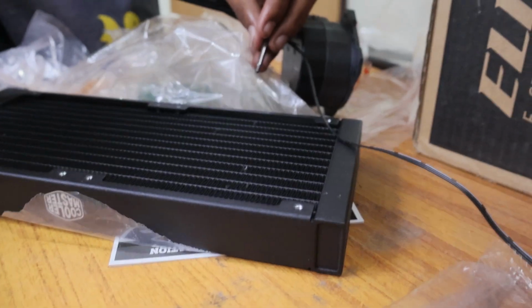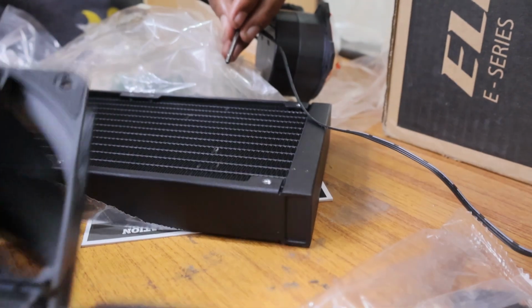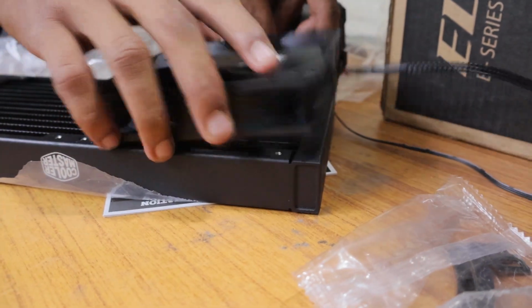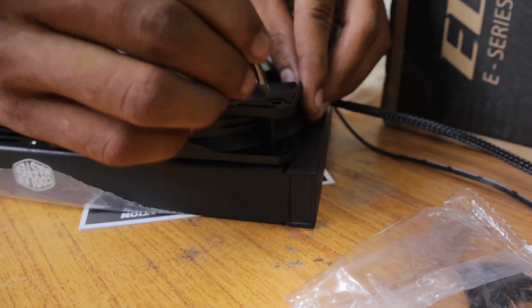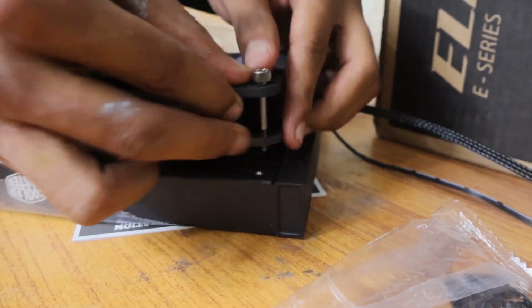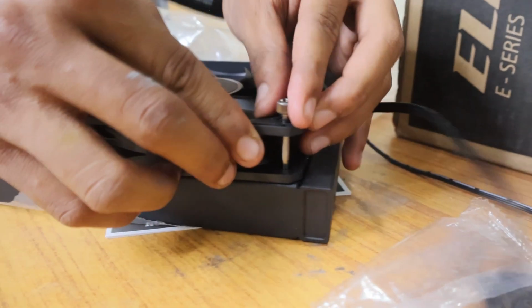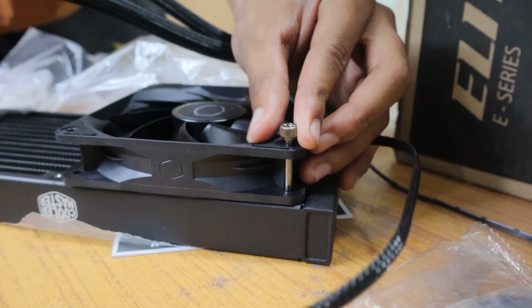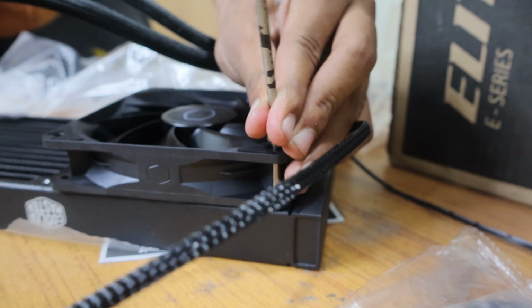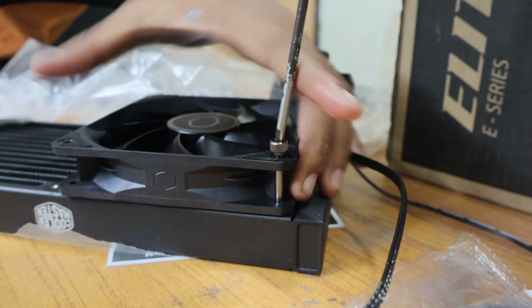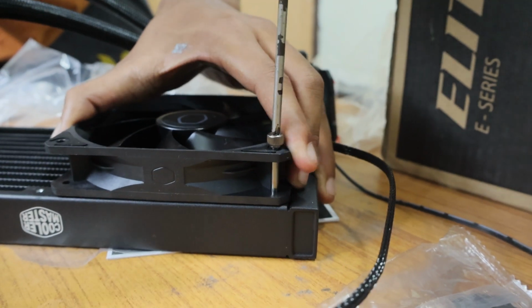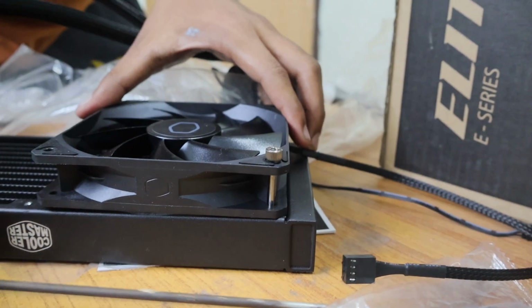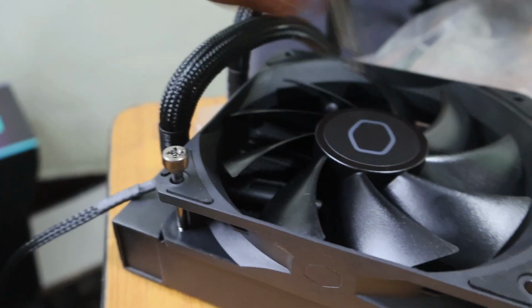And as you can see, just take the radiator and place the fans upside down, and you have to see the logo on the front. And just screw it tightly so that the fans do not move away from the radiator. And everyone should keep in mind that when you are fixing the radiator, the logo should be at the front. Keep that simple thing in mind.